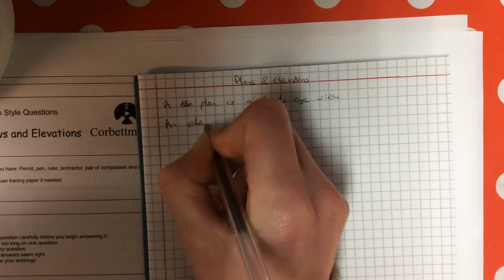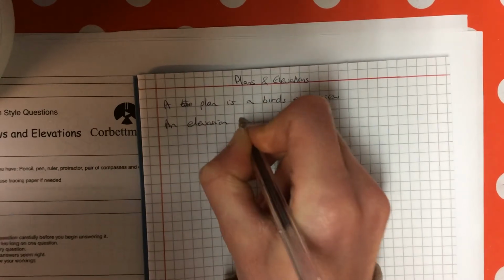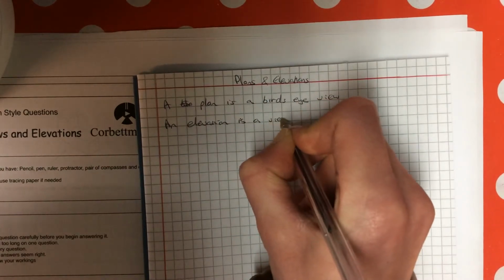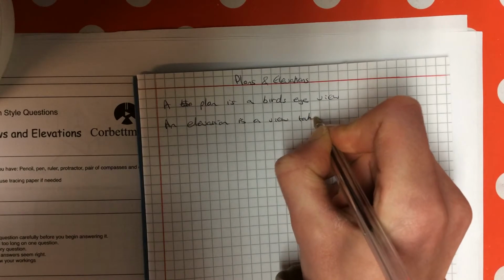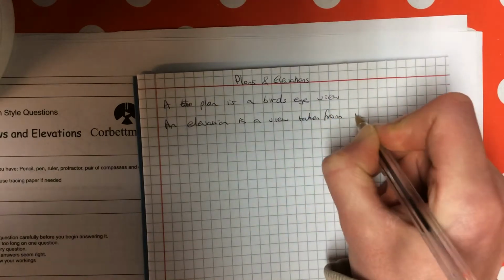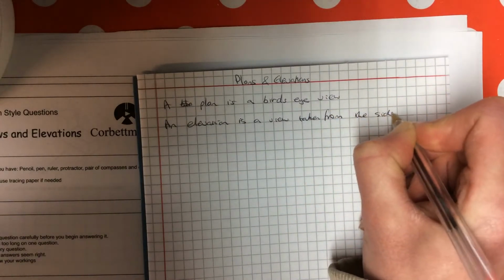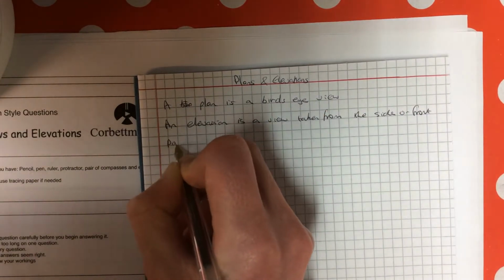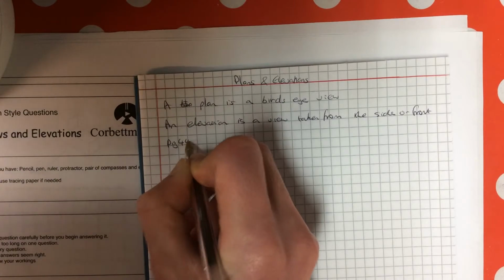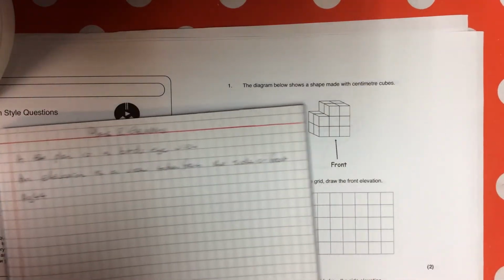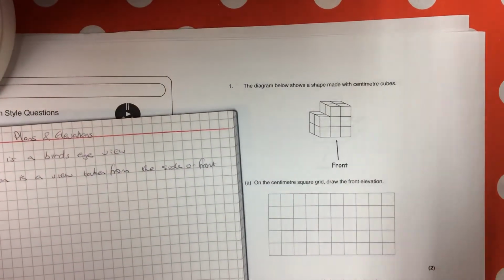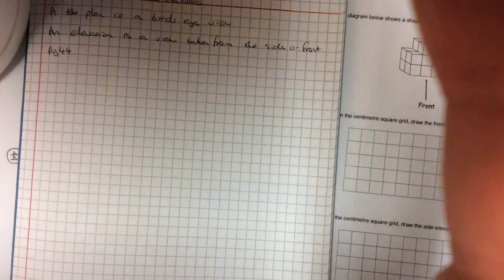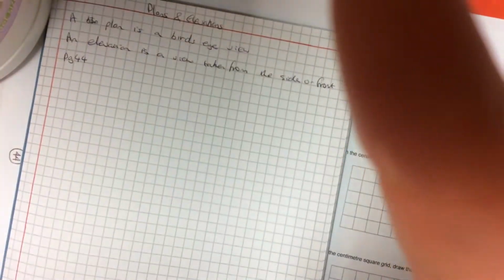An elevation is a view taken from the side or front. Now, what we're going to do is we're going to try to work our way through a few of these pages in your booklets. So page 44. If you look at the picture here, it's wanting you to do the front elevation. So if you take a ruler, always try to use a ruler with these.